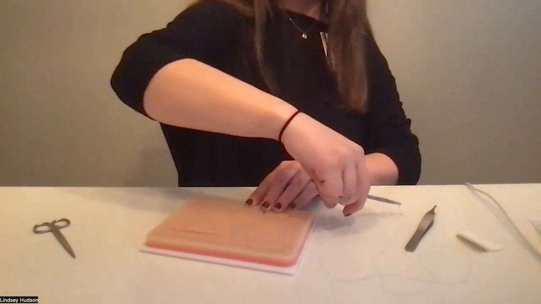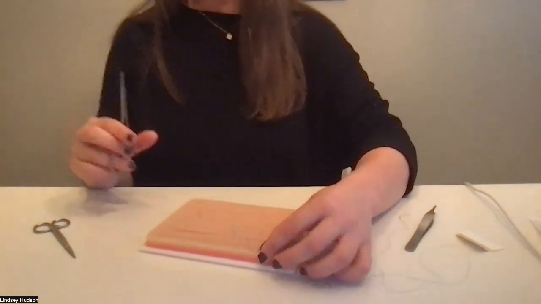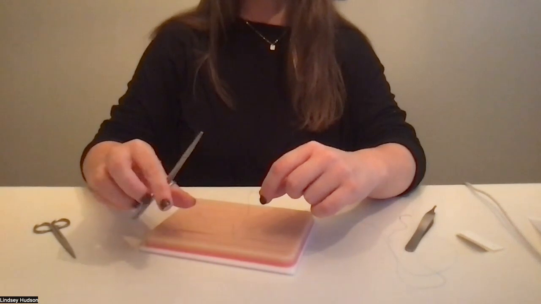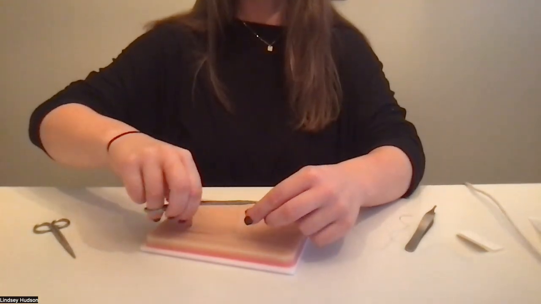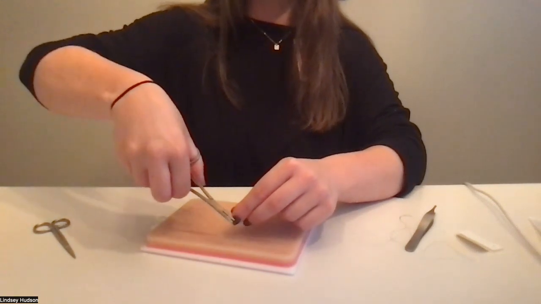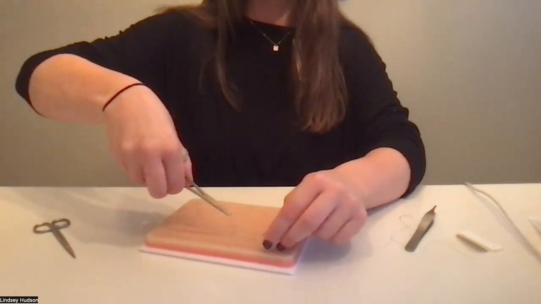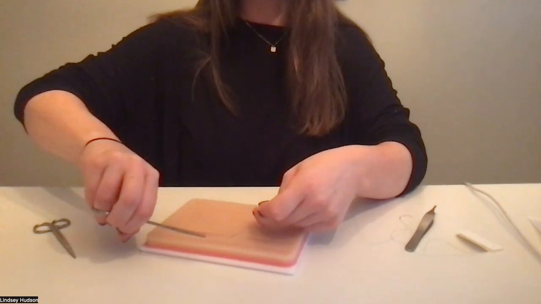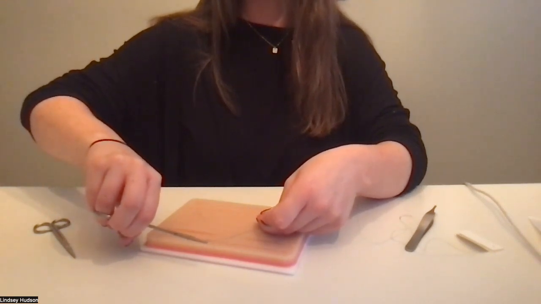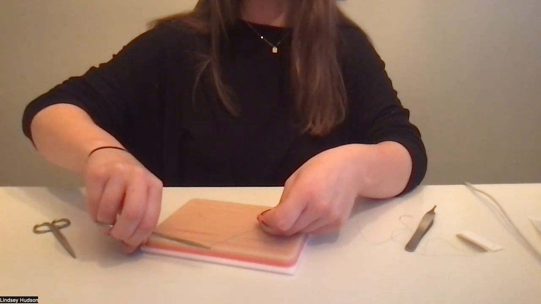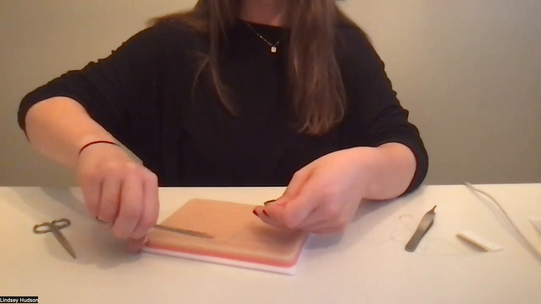So now you have to make your surgeon's knot, and you're going to take your suture and your needle driver, and you're going to twist the suture around the needle driver twice initially. You're going to grab the tail and pull it through to create your surgeon's knot to keep that suture nice and tight and to approximate that skin so that it can heal.